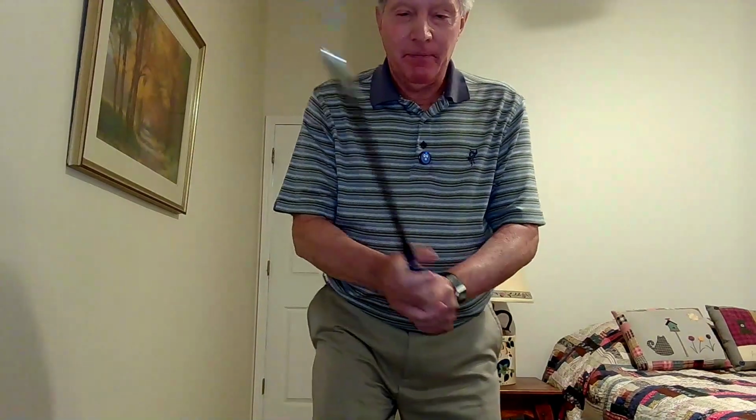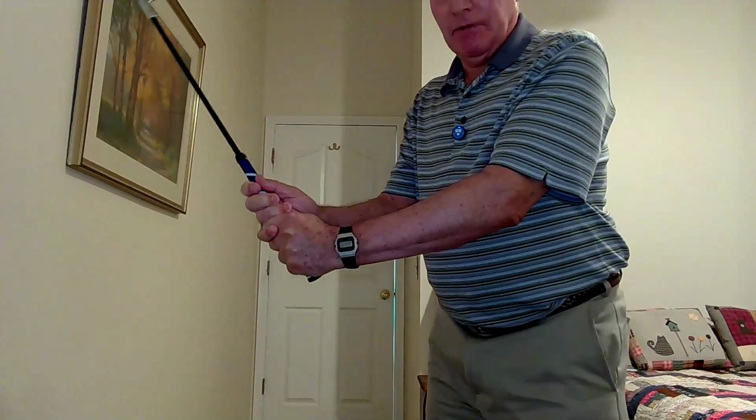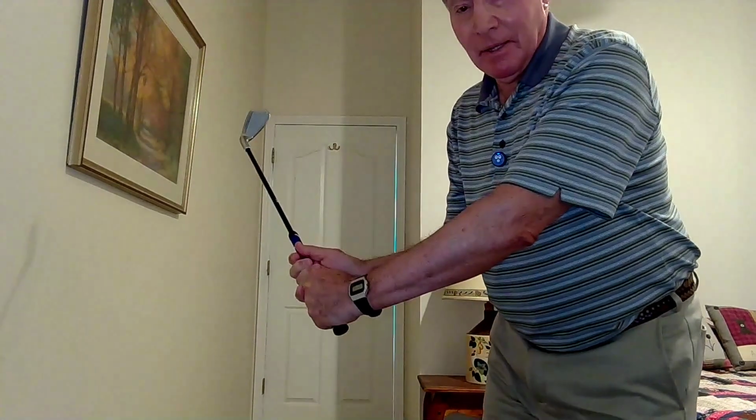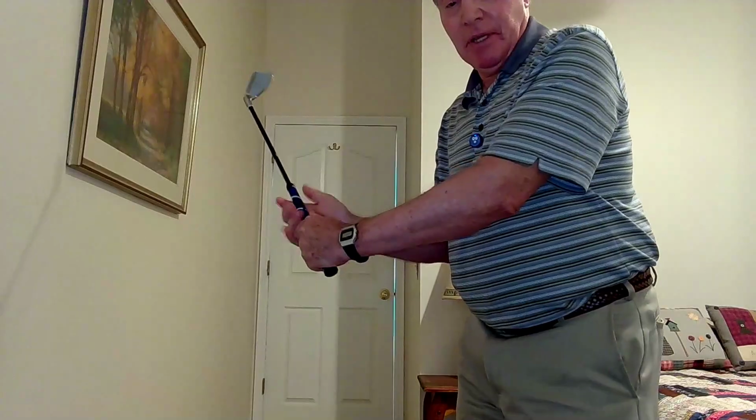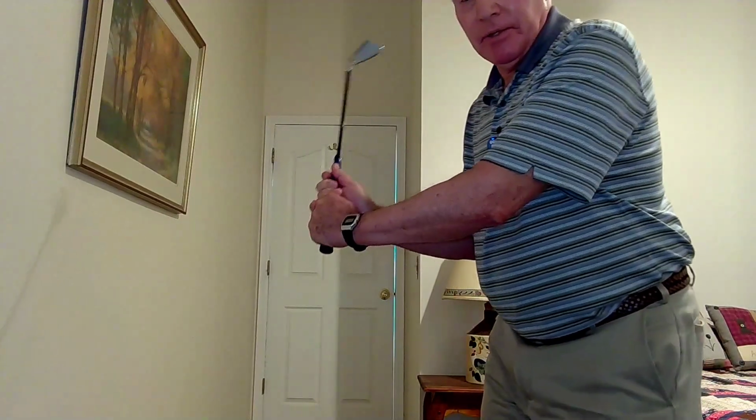Now, I mentioned to you that you can also generate clubhead speed by using the hand couple. So what is the hand couple? The hand couple, as I mentioned, I'll do it from this angle, is here's your left hand and here's the right hand. They're parallel to each other across the grip.